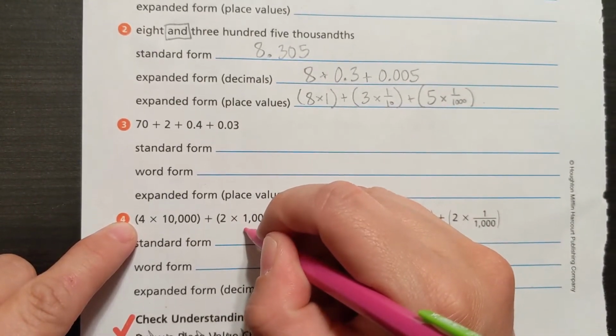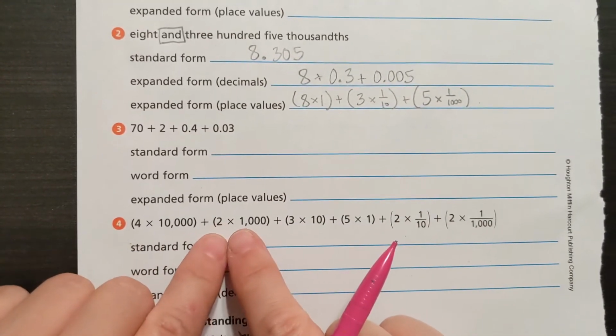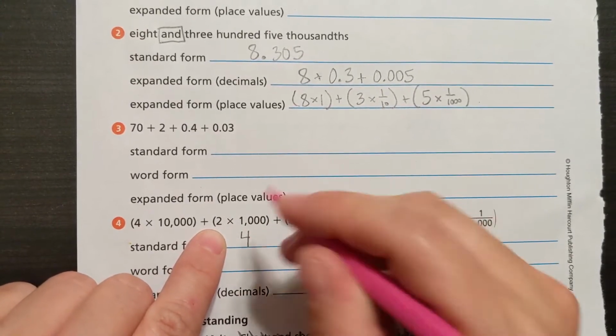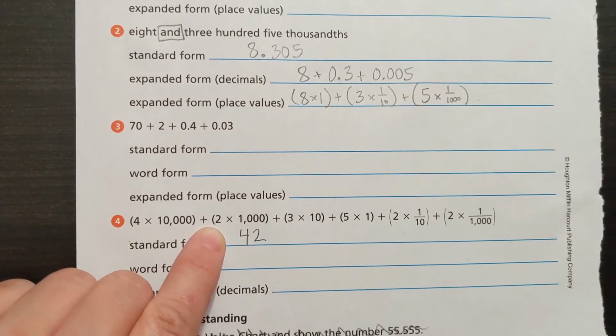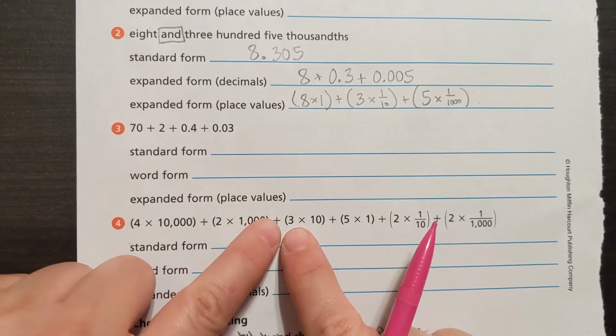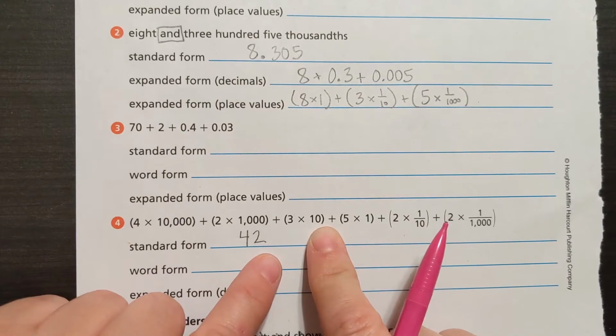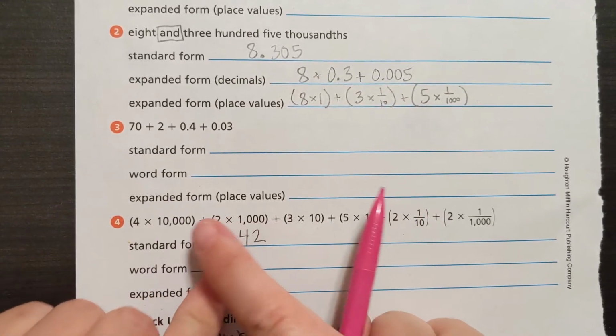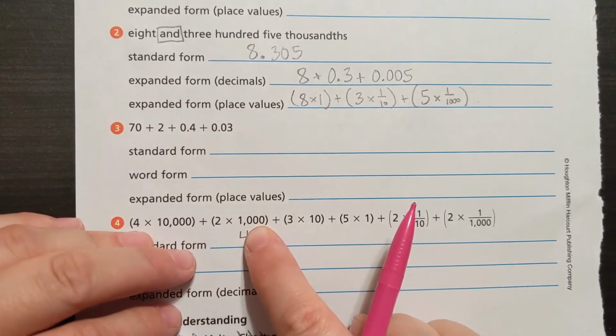Okay, let's start with a 4. Then a 2 in the 1,000s place. So those are right next to each other. Then a 3 in the 10s. Uh-oh.